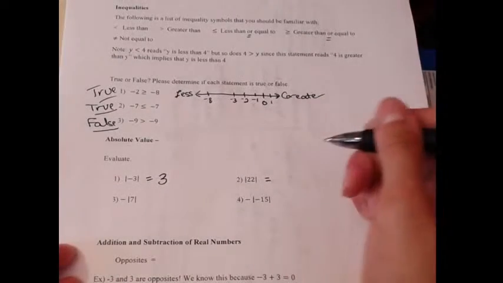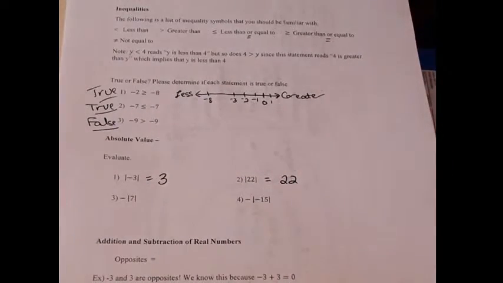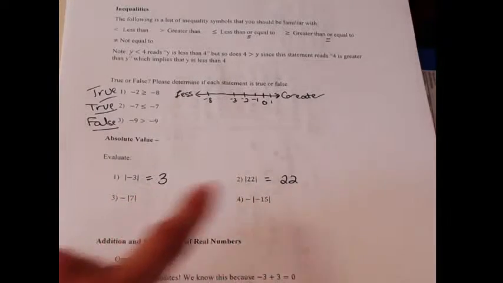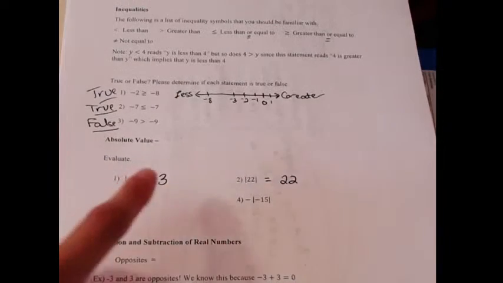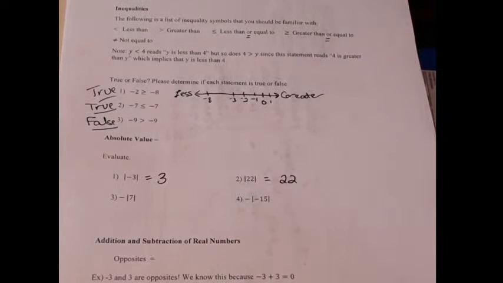What is the absolute value of 22? Well, 22. What is the negative absolute value of 7? Now I'm going to hold off on that for a moment. Noticing these two here, the absolute value of -3 is 3, the absolute value of 22 is 22, it would help us if we figure out what we're actually talking about.